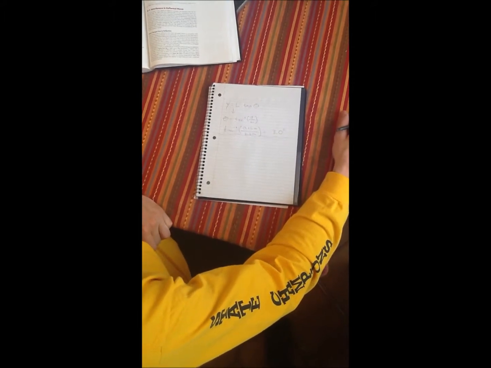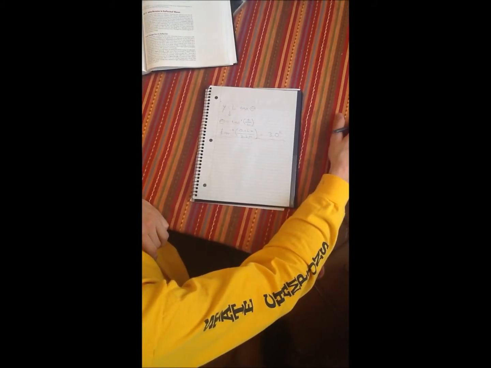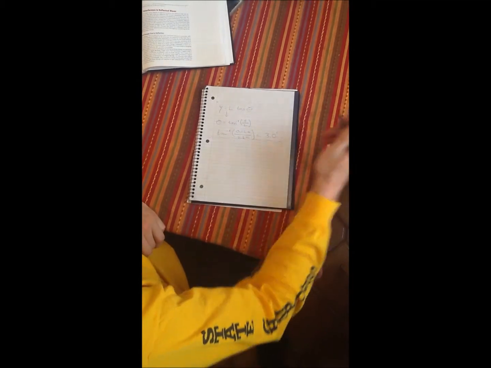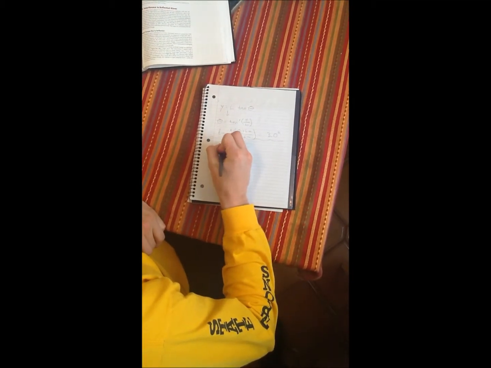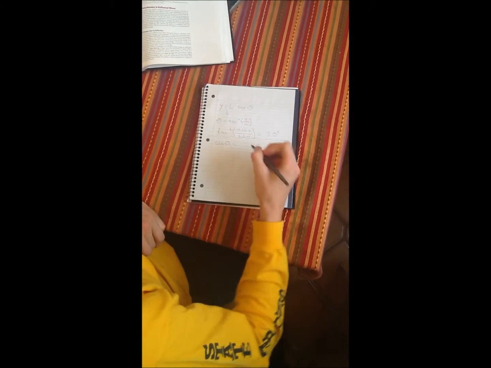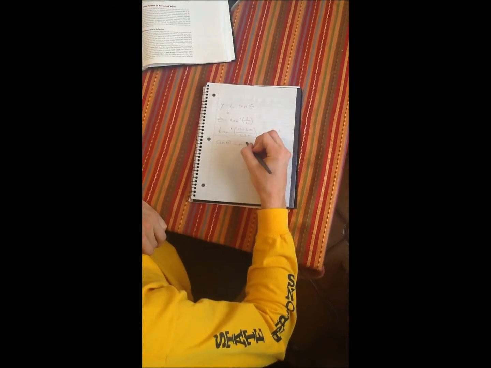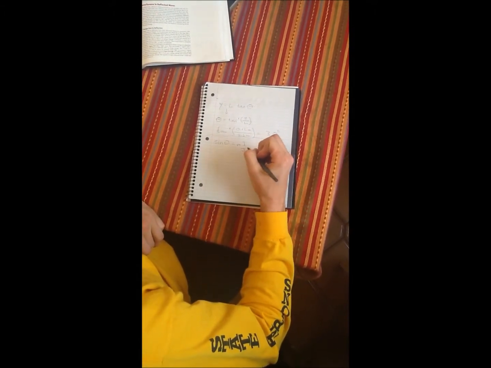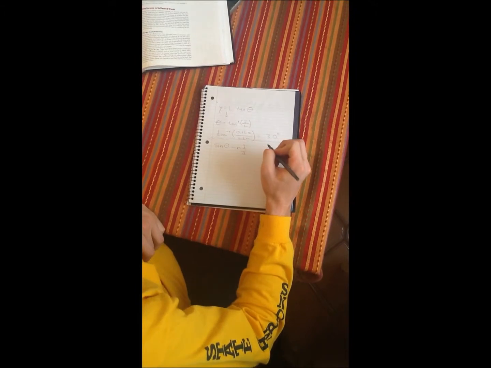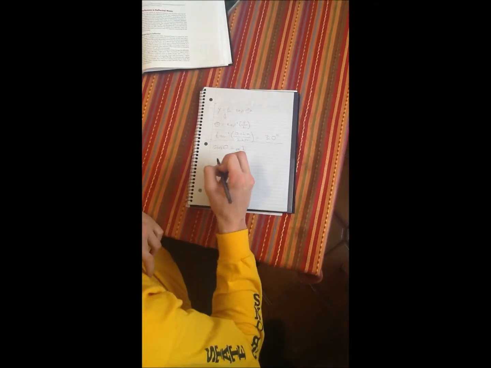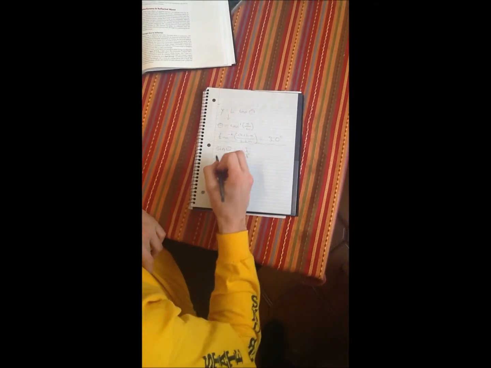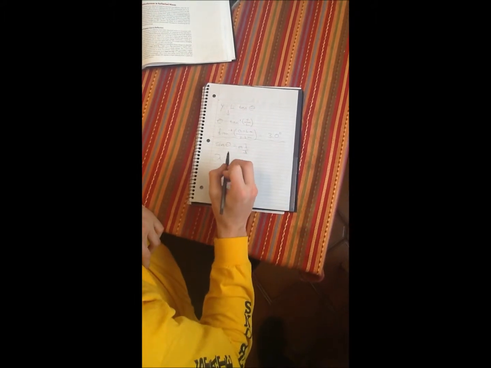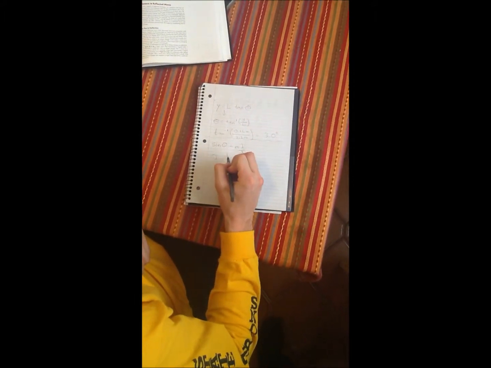Now that we found the angle of the 10th bright fringe, we are going to use the equation sine theta is equal to m wavelength over d to find the wavelength. So if we manipulate this equation to find the wavelength, it will look like this.